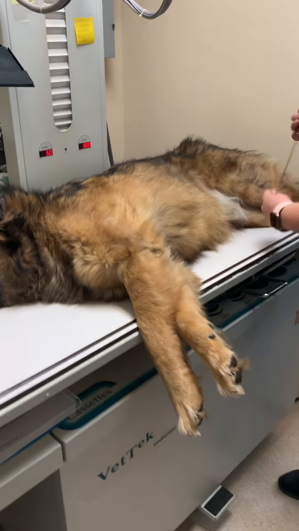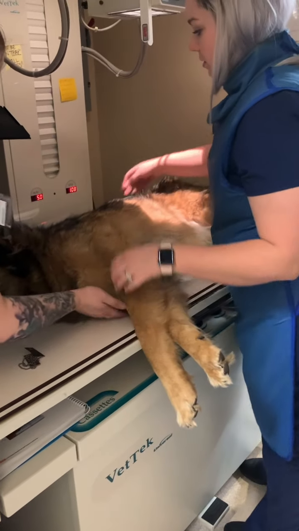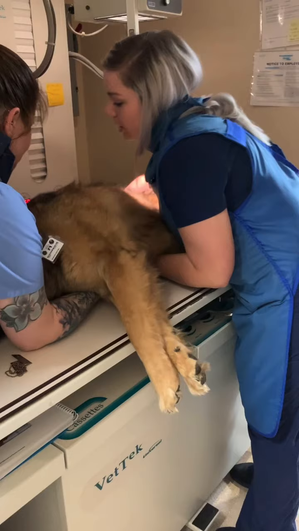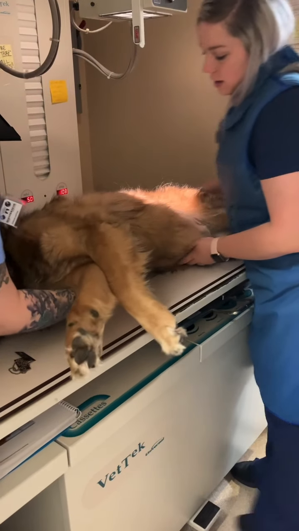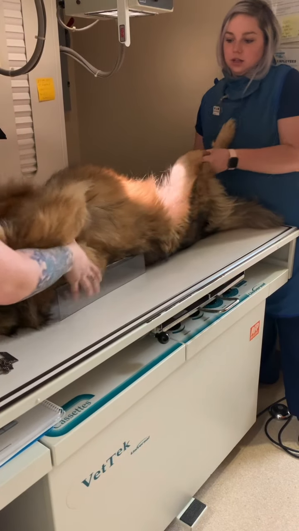Okay. Now we will put him into position. So we're going to use the VTHT again as our aid. VD, ventrothoracic.